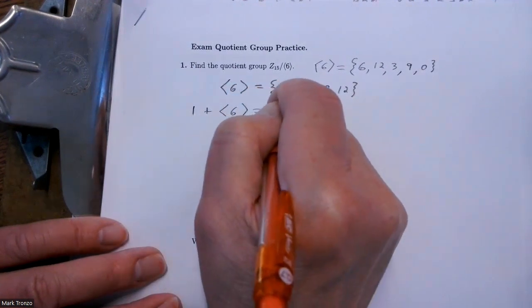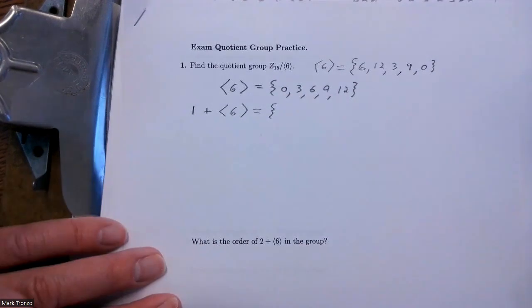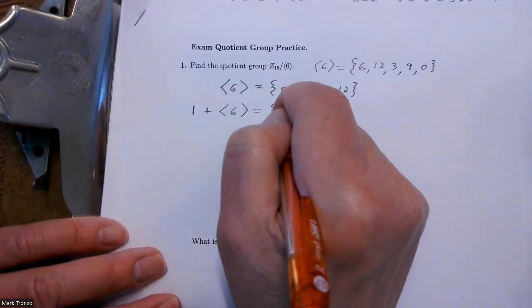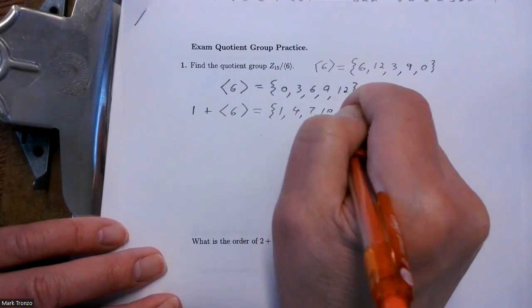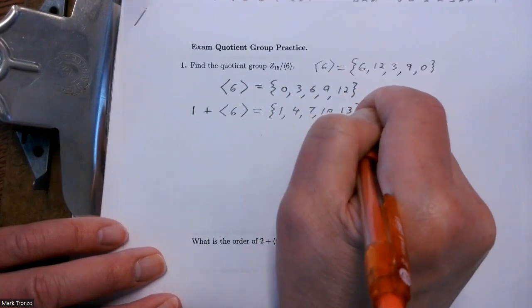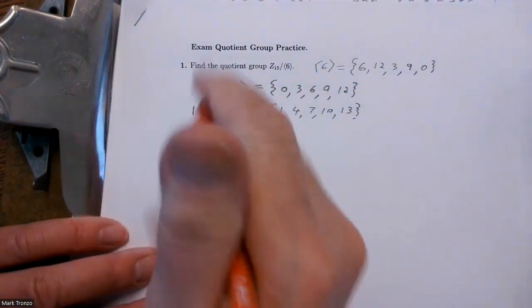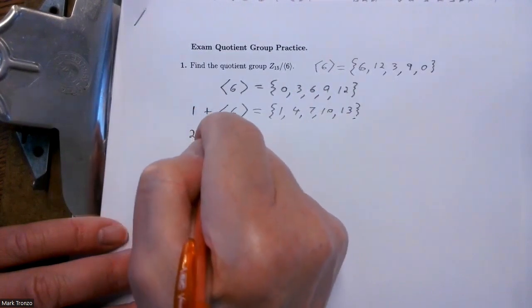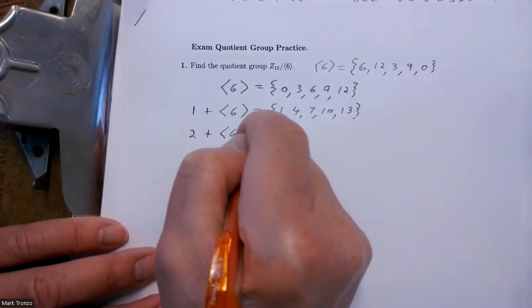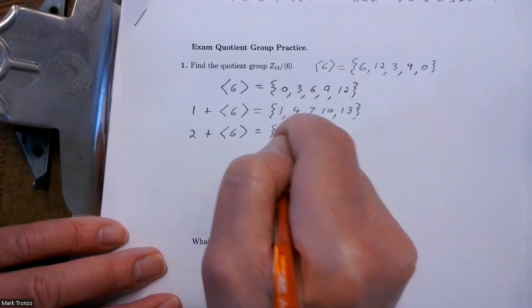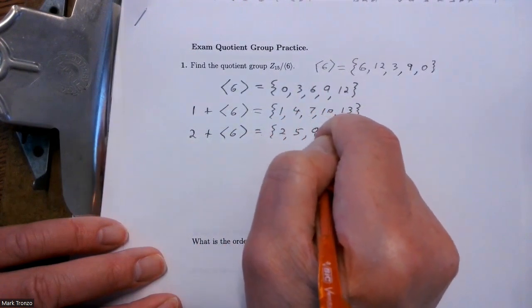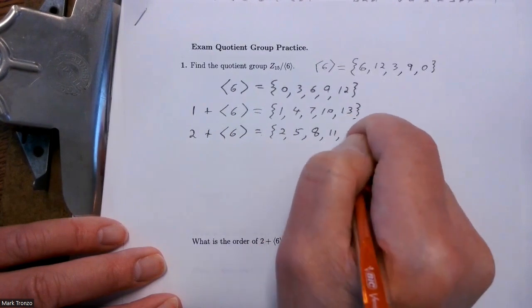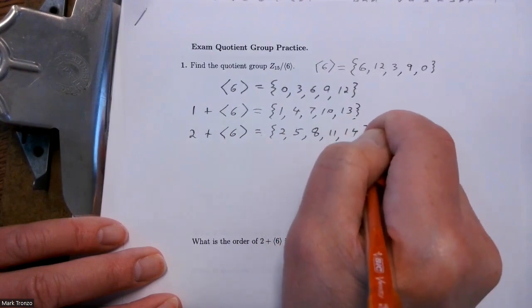and adding numbers from the group to them. So this is going to be like 1, 4, 7, 10, 13. Add 2 to it: 2, 5, 8, 11, 14.